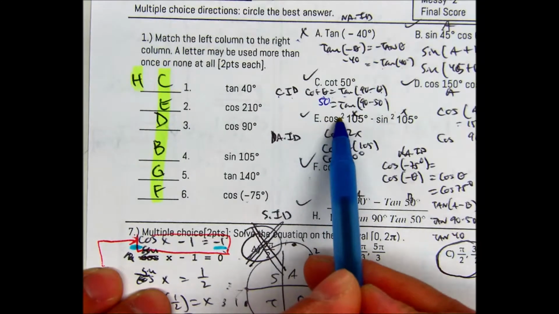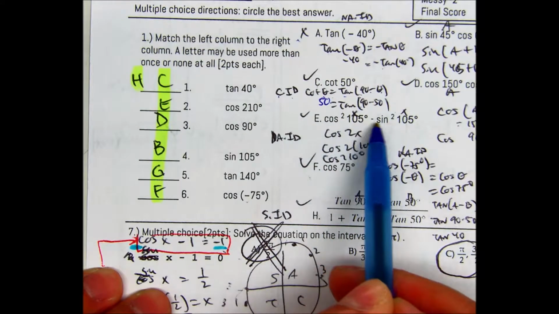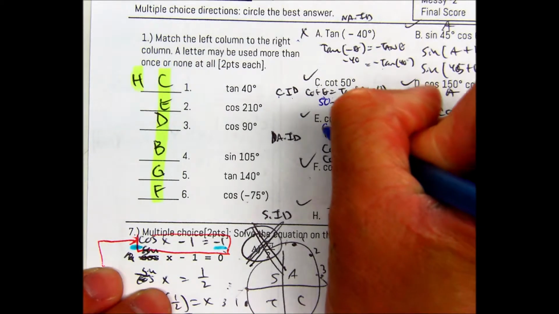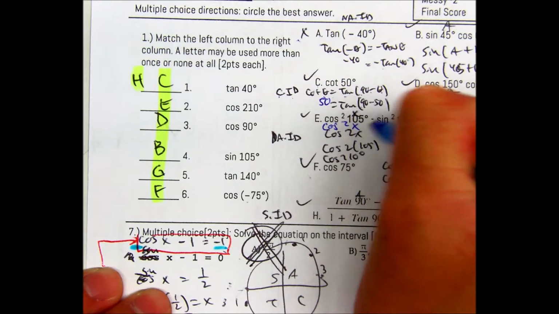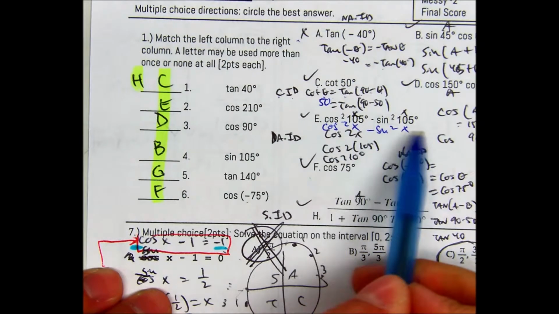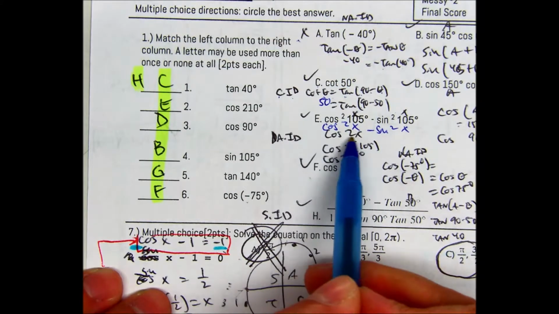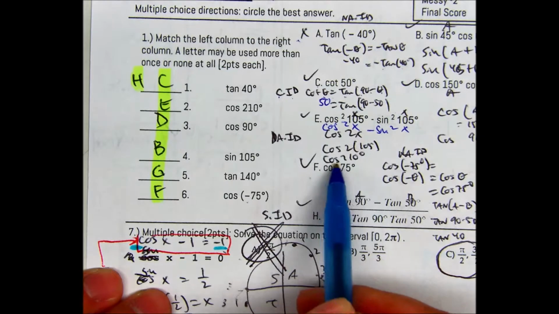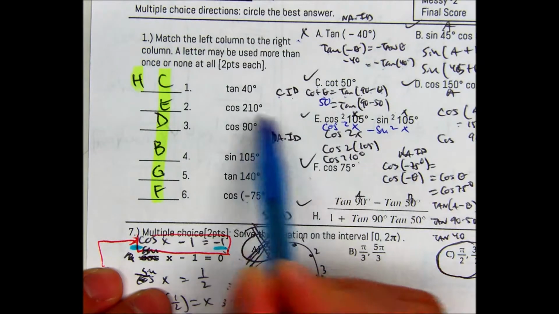E, cosine squared of 105 degrees minus sine squared 105 degrees. Remember, if it helps you, write the formula right below it. Cosine squared x minus sine squared x. That's not the Pythagorean identity. That's the double angle identity for cosine. So cos 2x. Then your x is 105 here. So you multiply, you get cosine of 210, and that would be E.